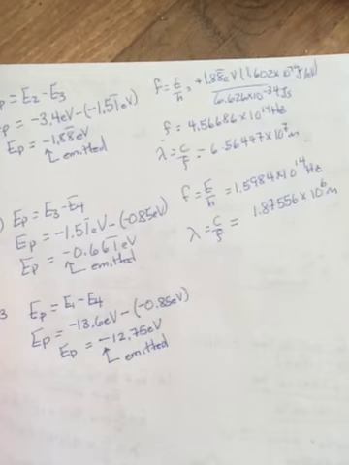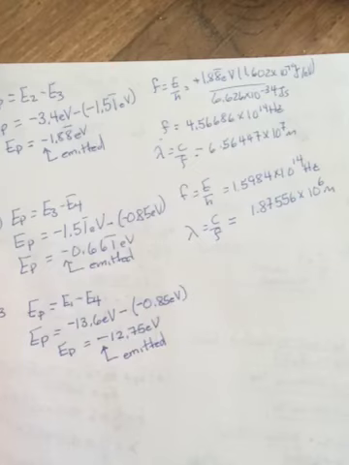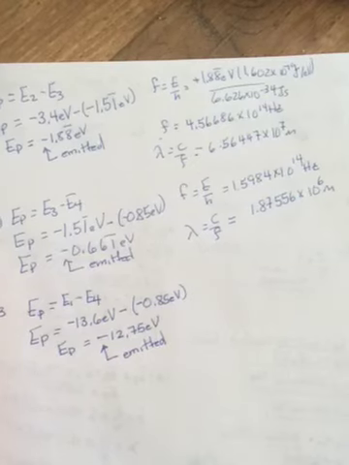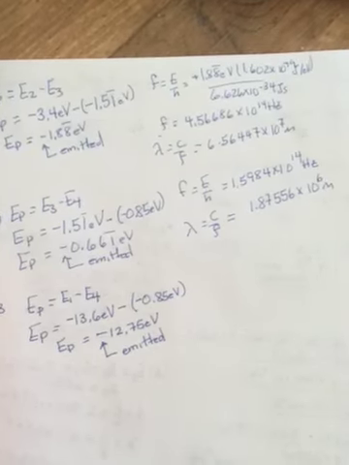Then number 14 says, from what energy level did an electron fall? Oh no, I missed one. Number 14. By what amount does the mass of a hydrogen atom decrease when its electron makes the transition down from 4 to 1? So it really was going down.